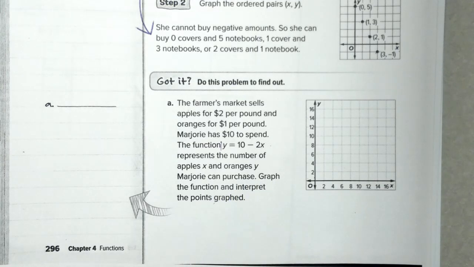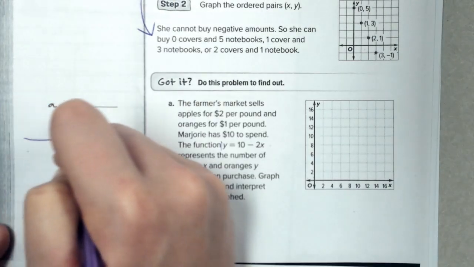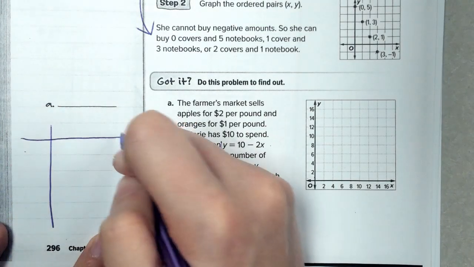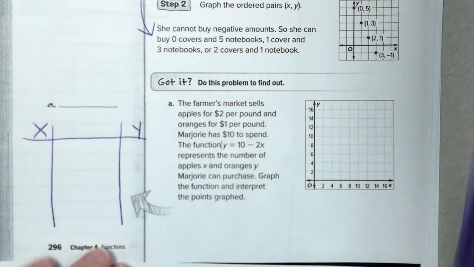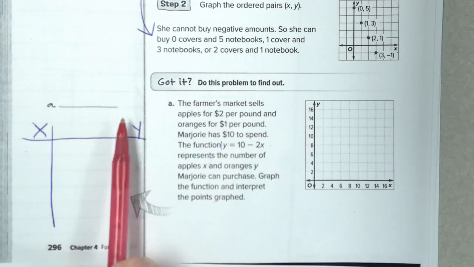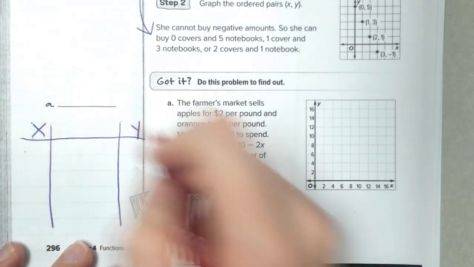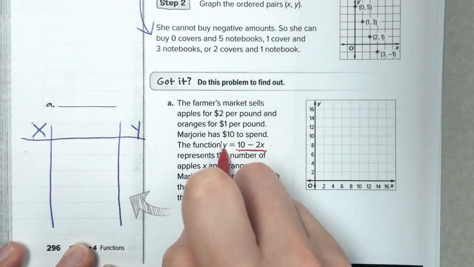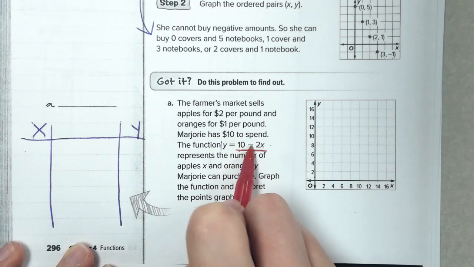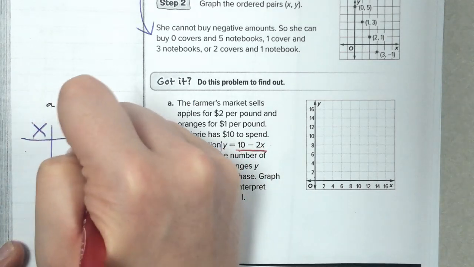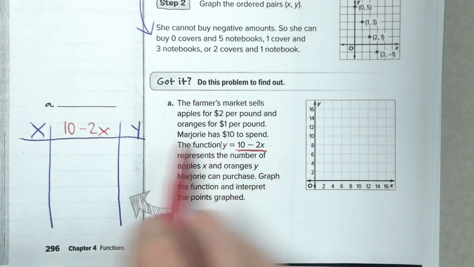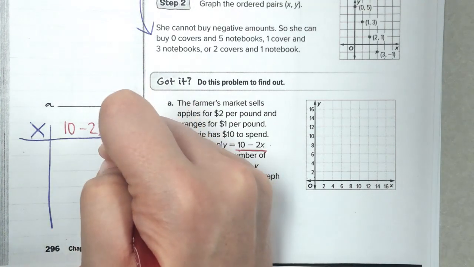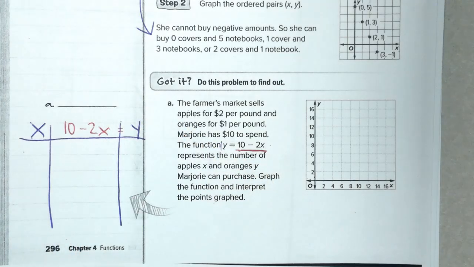So when I look at this, the first thing that I want to do is create a table. So I want everybody off to the side. It's not that difficult to create a table, I promise. Okay, we have our x, we have our y, and remember this is like our function machine, so this is going to be my function here. It told me to get to y, I have to do 10 minus 2x. I always have people that put equals y in here, but that's really what this part is. This is going to equal my y value then.